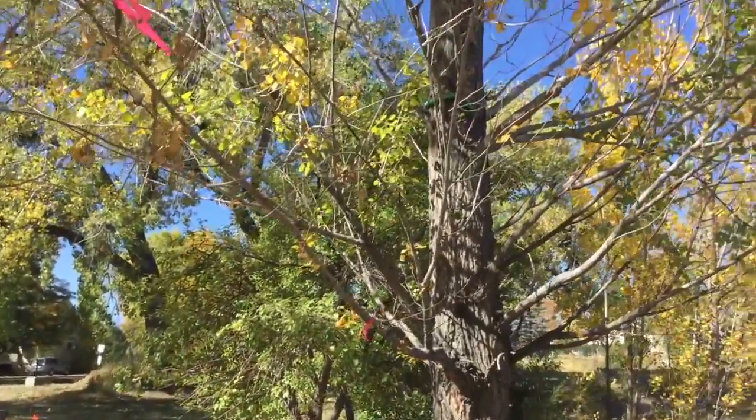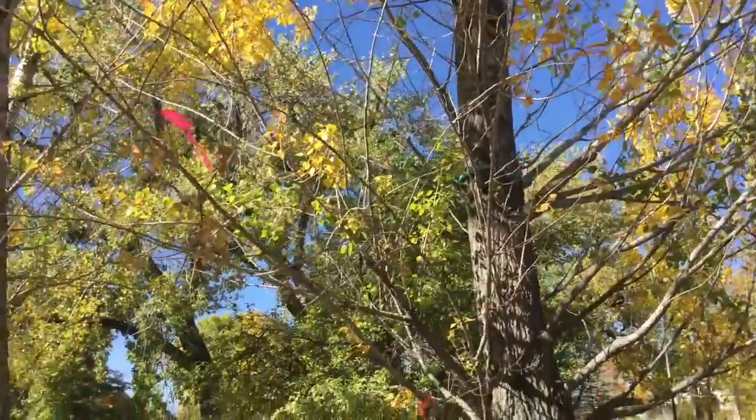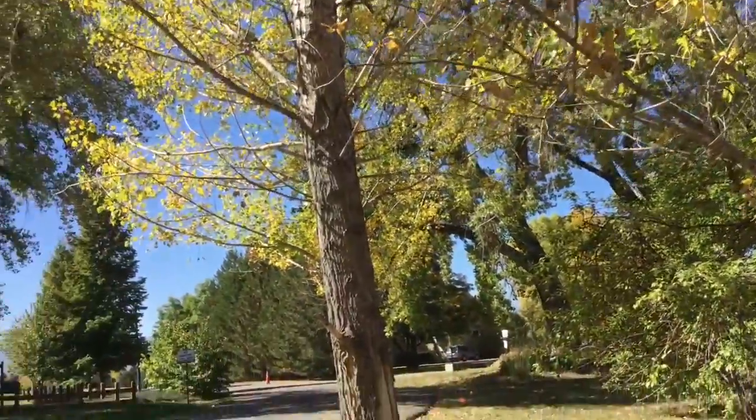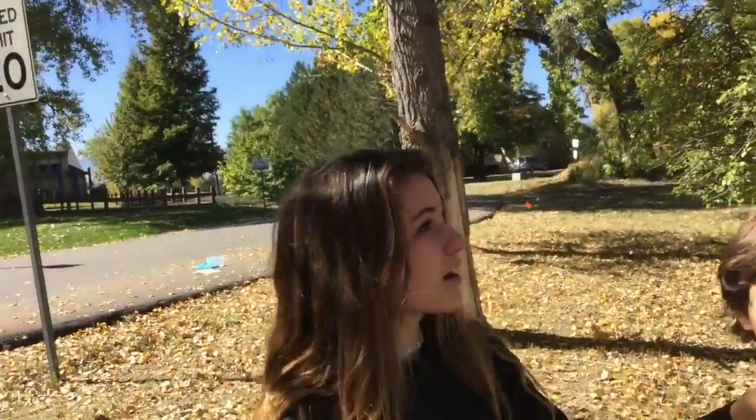Hi, I'm Sarah. I'm Lucy. And these are all cottonwood trees in our area. And we did a project for GLOBE with data tables to keep track of the color of the leaves.